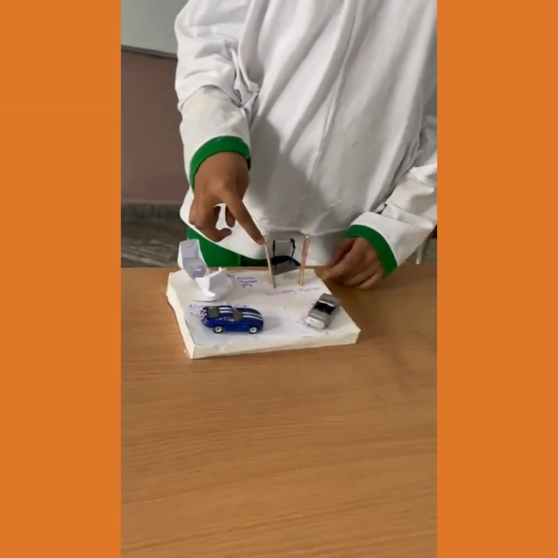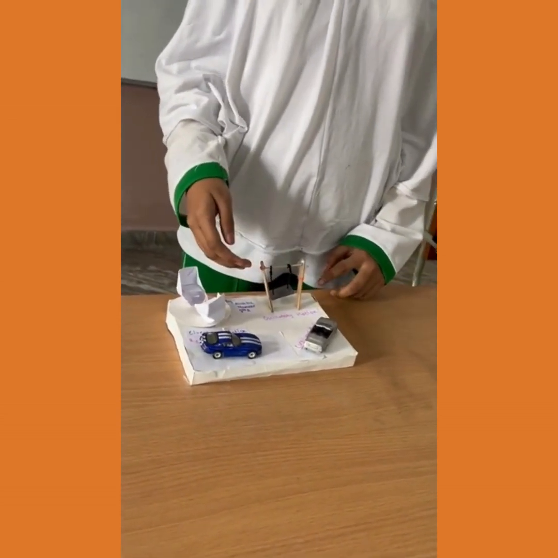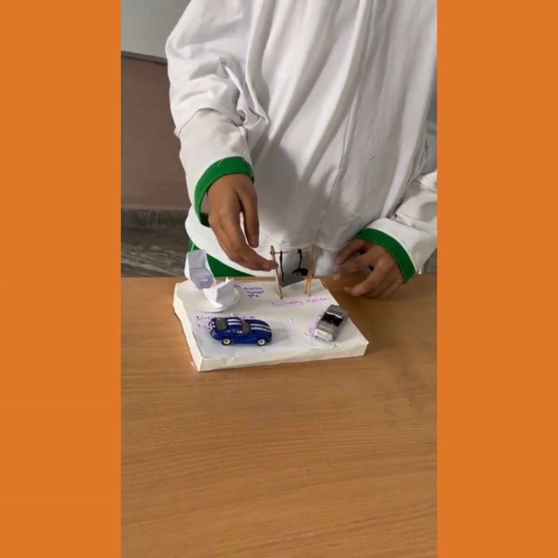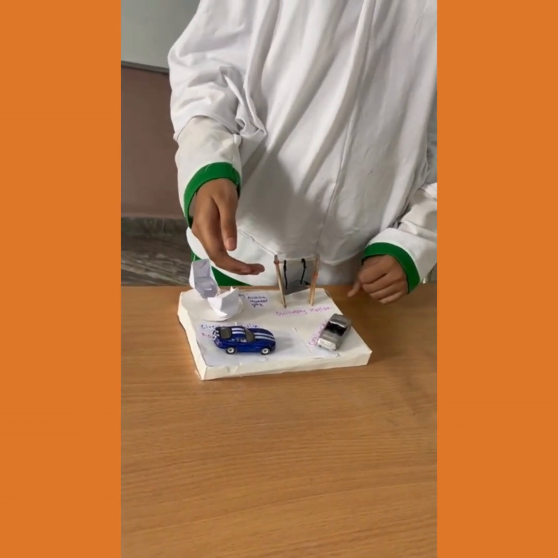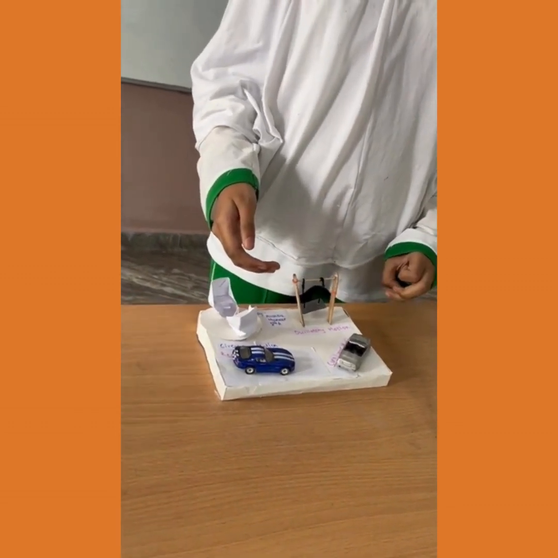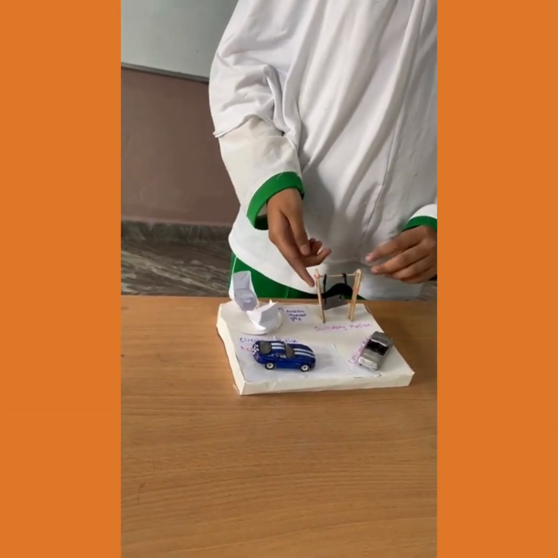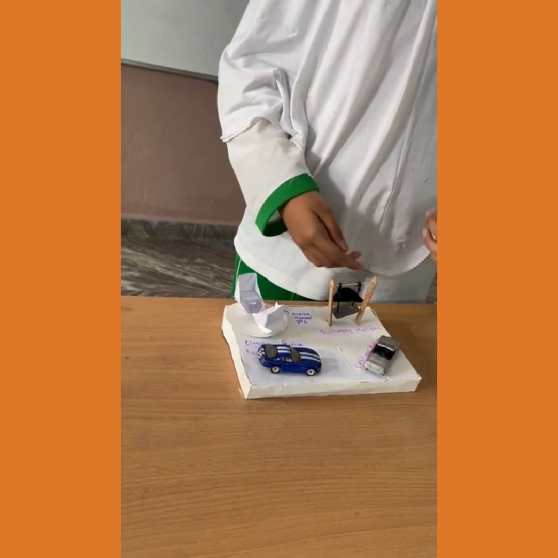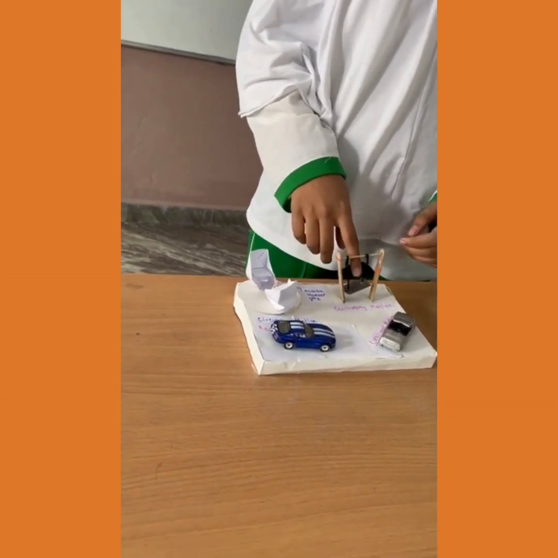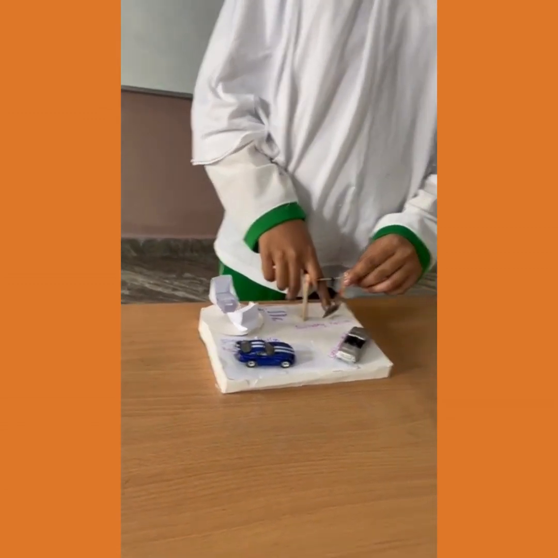Next one is oscillatory motion. Oscillatory motion is defined as the to and fro motion of a body about its fixed position. Oscillatory motion is a type of periodic motion. For example, vibrating strings and the swinging of a string displayed in this model.